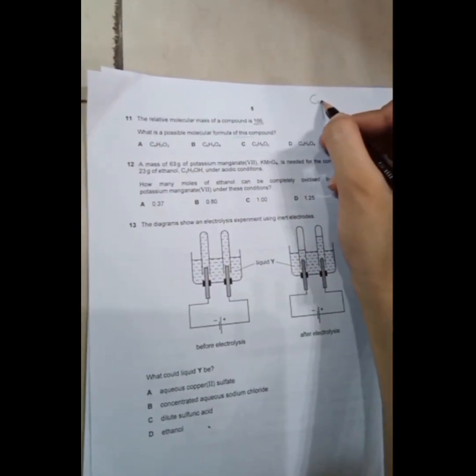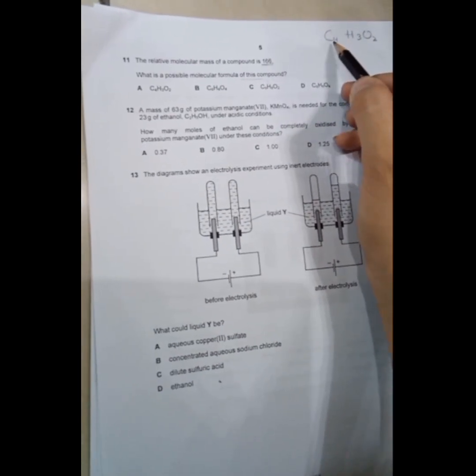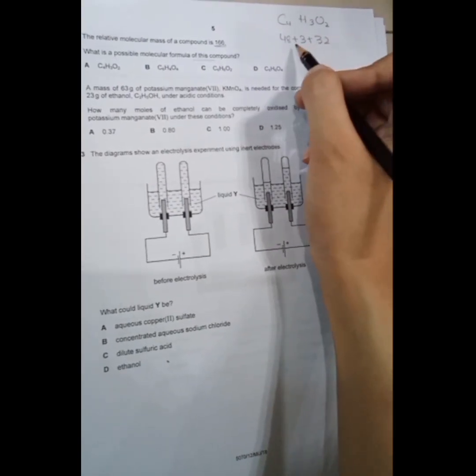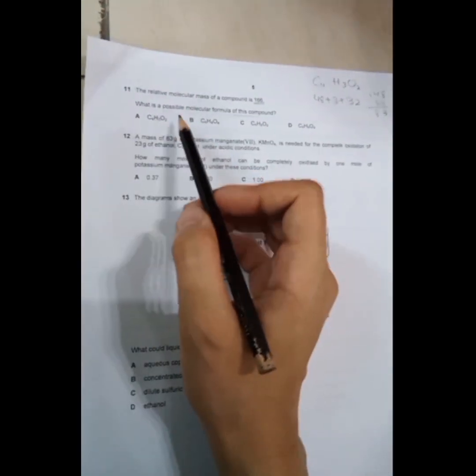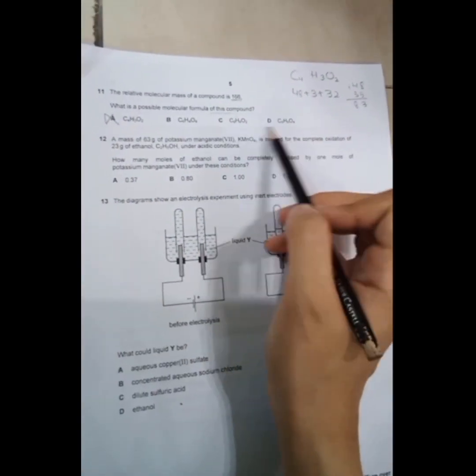We have C4H3O2. So if I see C4H3O2, the atomic mass of carbon is 12, so 12 into 4 is going to be 48. Plus 3, plus the atomic mass of oxygen is 16, so 16 into 2 is going to give me 32. If I add all of them, I'm going to get 83. So this is not the answer. If you do it like this for all of them, you're going to see that this is going to be the right option with a molecular mass of 166.